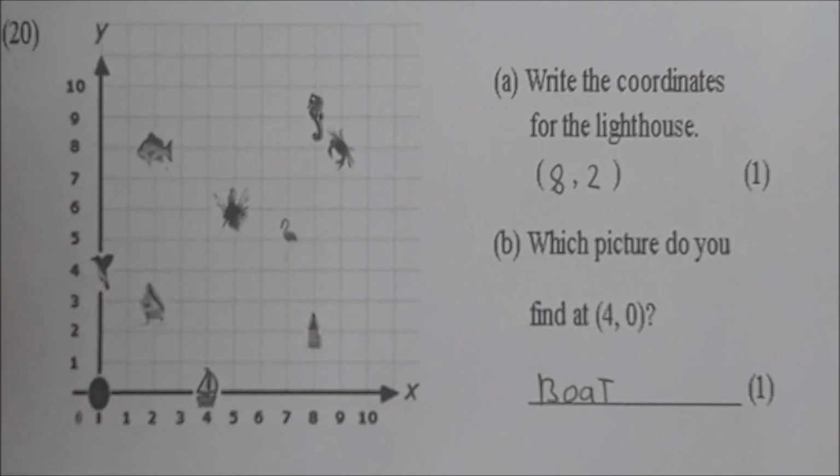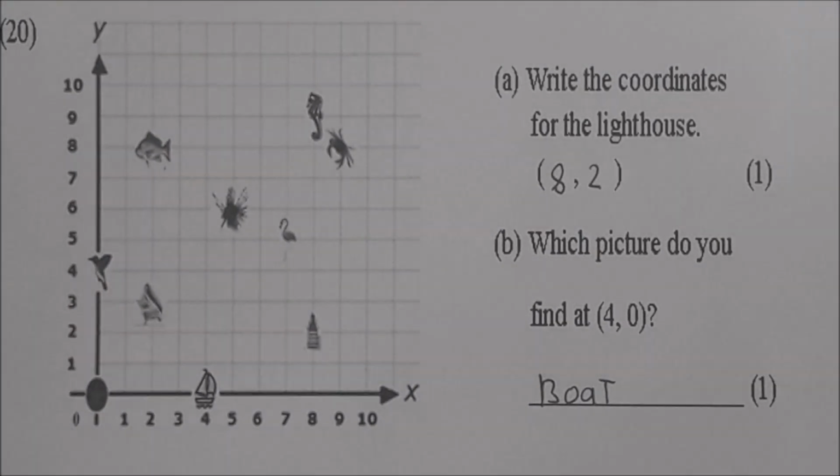So the first one is you always use the x-axis first to put the coordinate, and then the y-axis for the second coordinate. And then the picture you find at 4, 0 is different than 0, 4. So that's why she went to 4 on the x, and then you stay right there because that's 0 on the y. So the picture there was a boat.